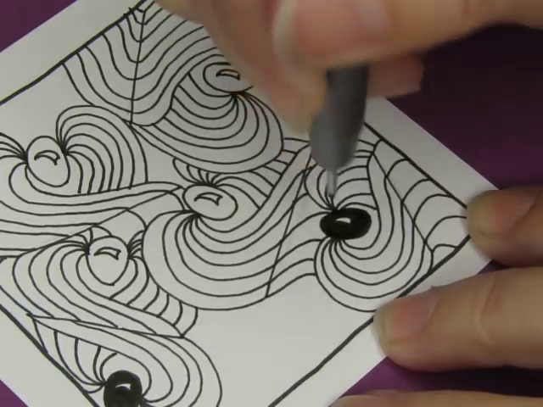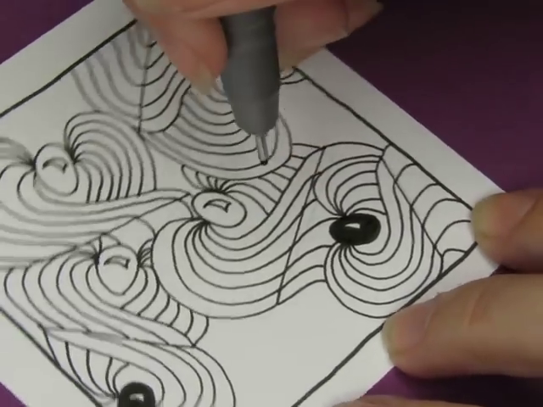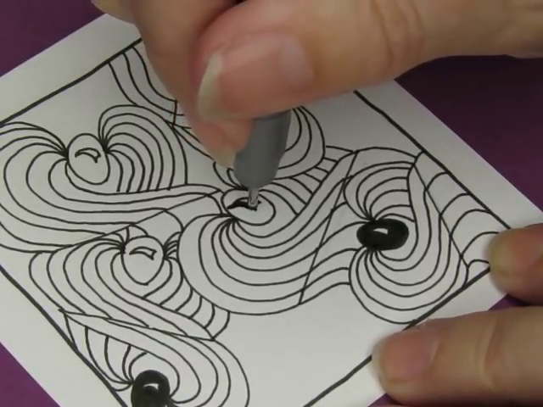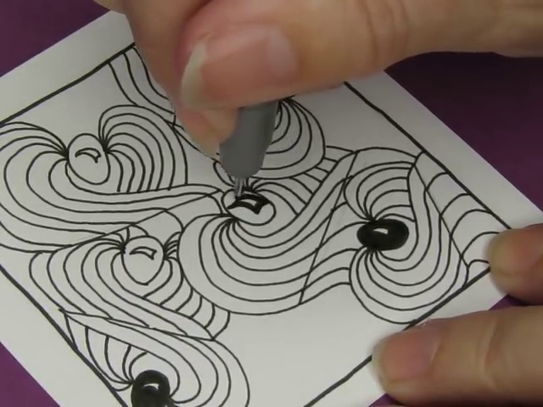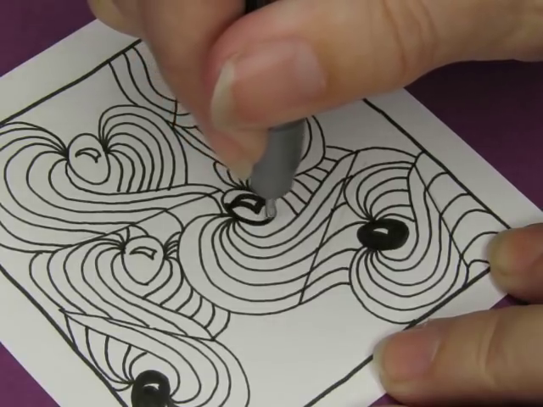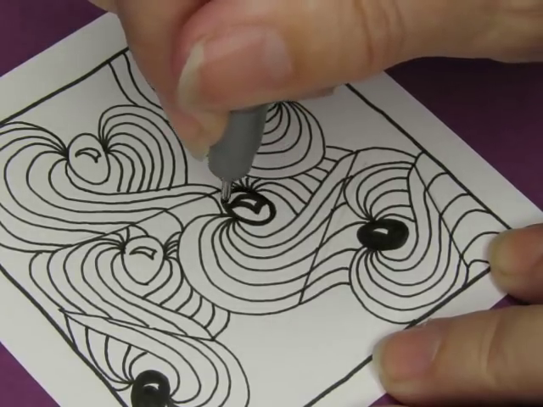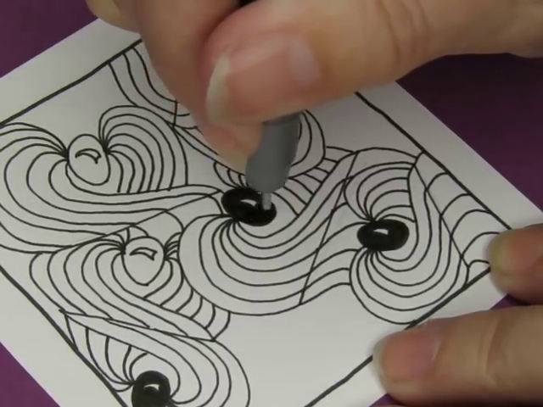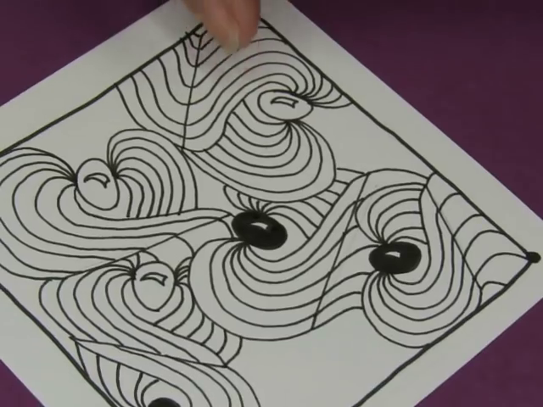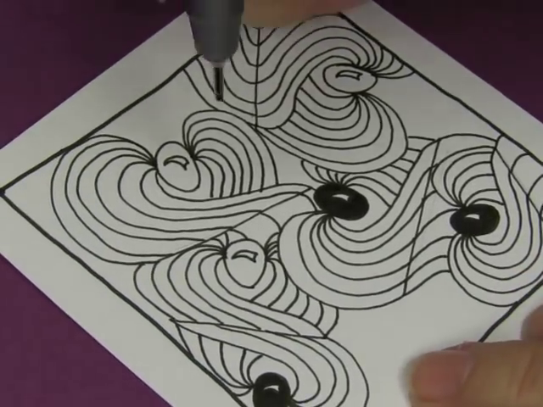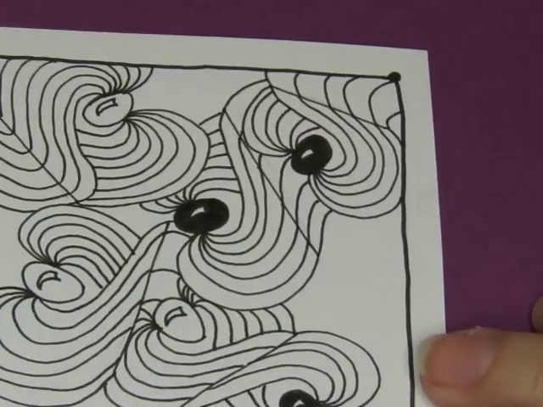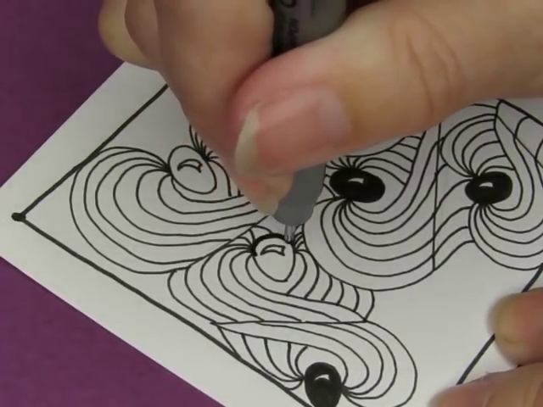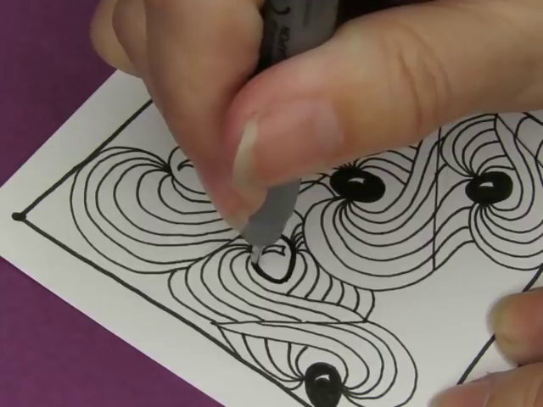So if you're ever going to draw where you're going to leave the highlight, you need to actually draw it bigger than you think you want it. Because if you draw it too small, it will just disappear altogether. Which would be okay. You could come back with a white pen and put the highlight back in. I just like to leave it white where I'm going to put that highlight. Although I'm not sure, I may still come back in with a white pen and put a little extra dot.